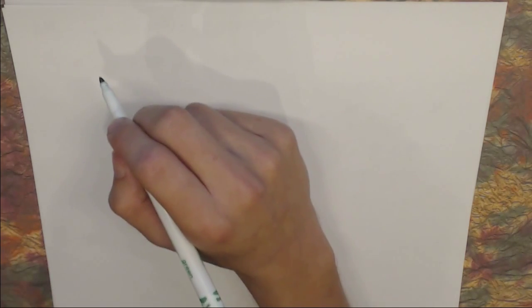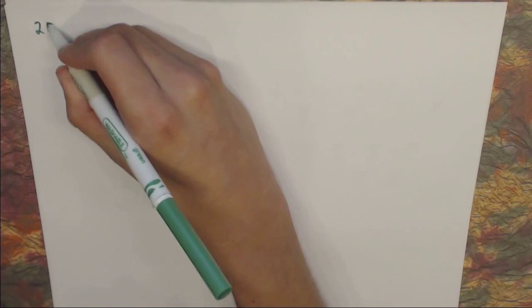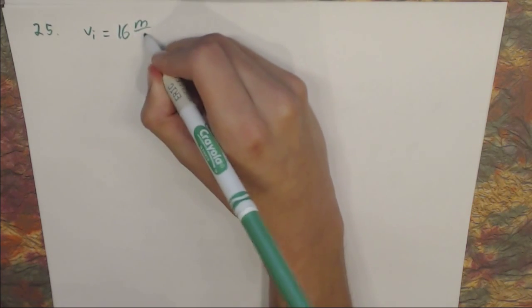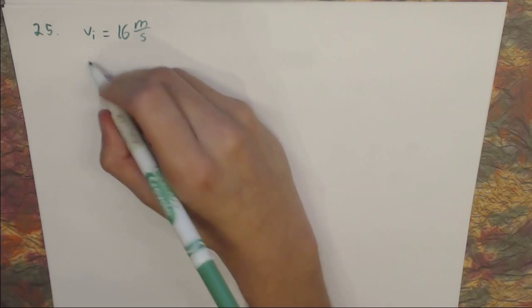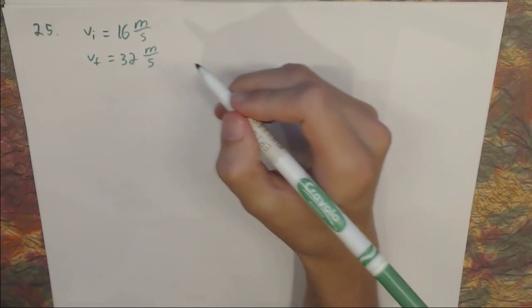Question 25 says, a car moving westward along a straight level road increases its velocity uniformly from positive 16 meters per second to positive 32 meters per second in 10 seconds. So, again, this is the whole translating words into numbers. Increases its velocity uniformly from 16 meters per second, that means our initial velocity is going to be 16 meters per second to positive 32 meters per second. So for now, we're going to assume that's our final velocity in 10 seconds.